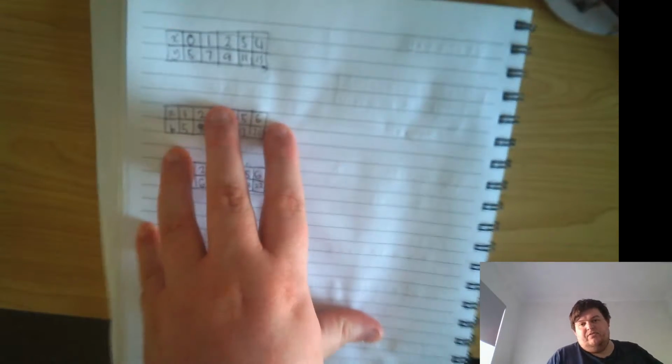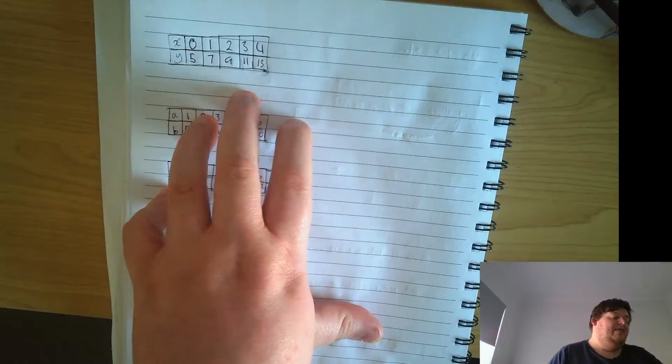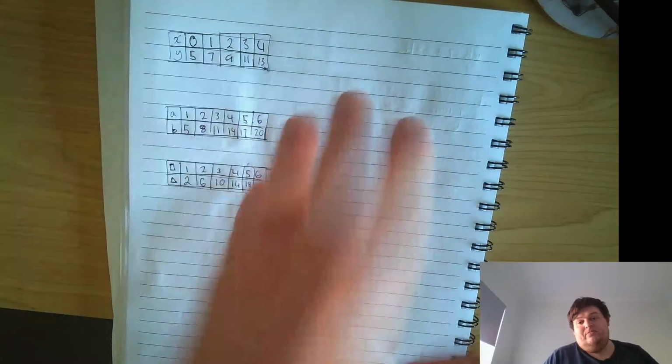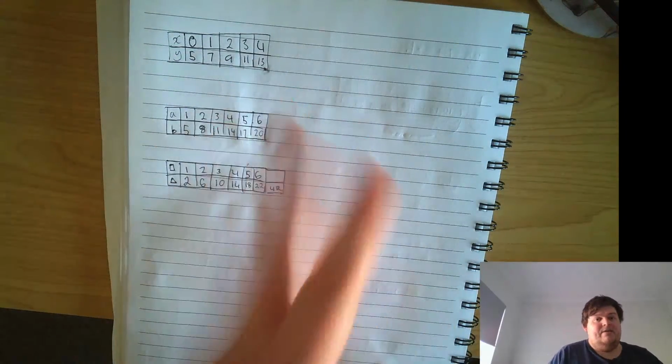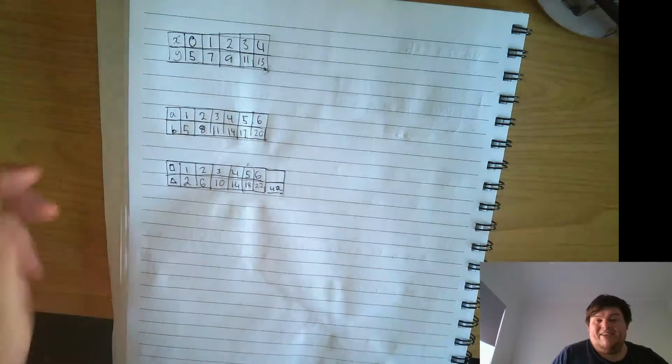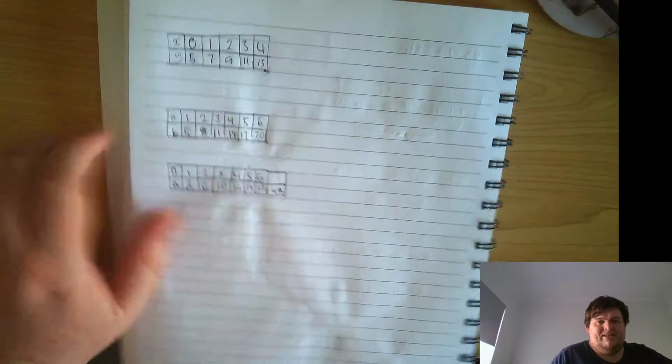All right, hey everyone. I just wanted to go over a couple of different examples of how to go from a table of values to find an equation, and then you can actually use that equation to predict later values in the table.